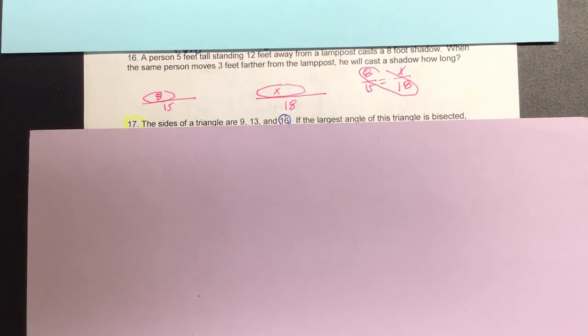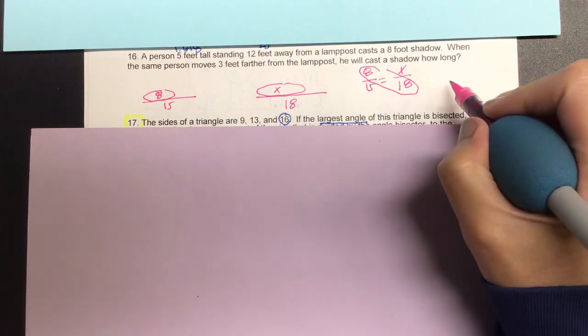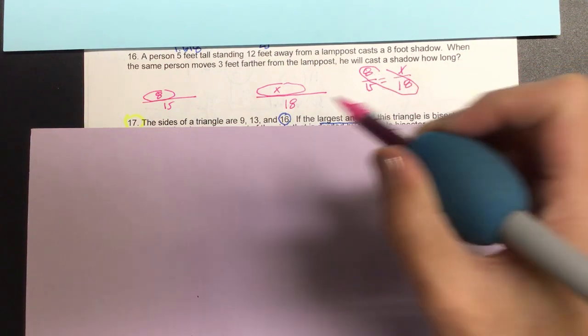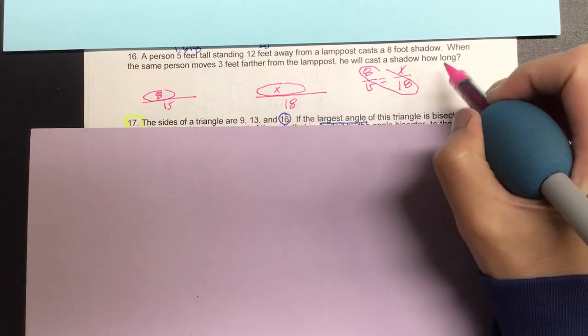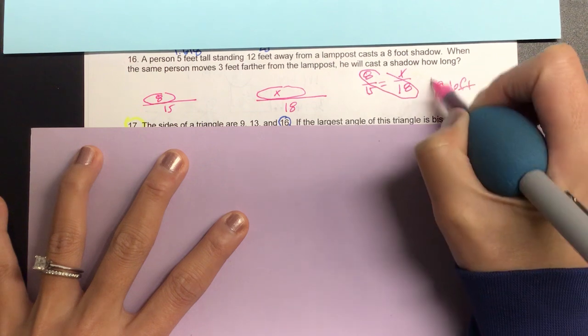But did it say round anywhere? No. Okay, let's just leave it as 9.6. Boom.